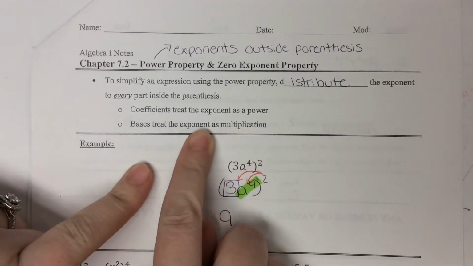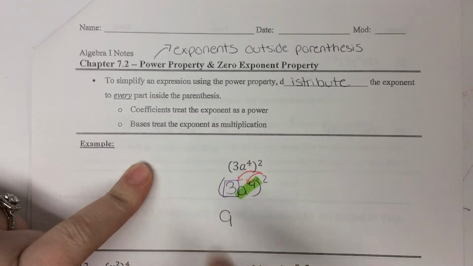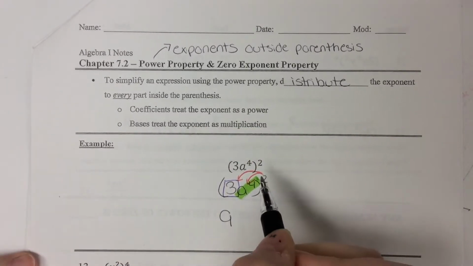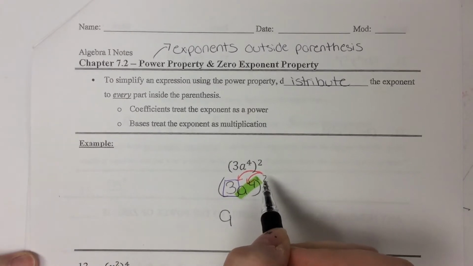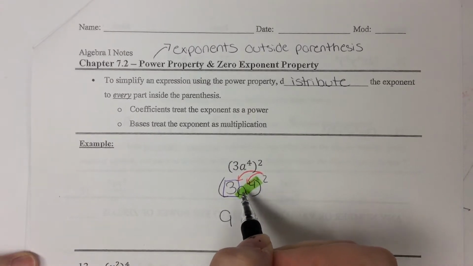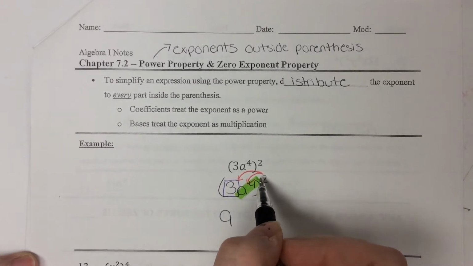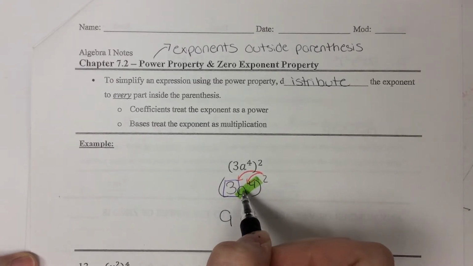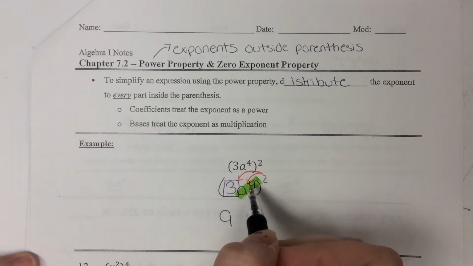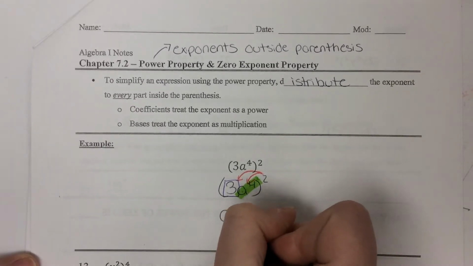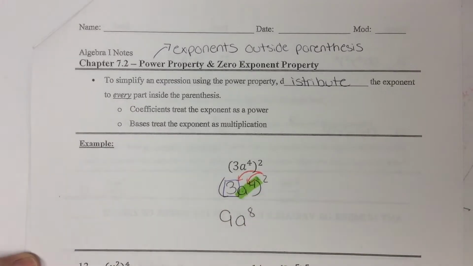Now this time you're going to be multiplying your exponents. So when I distribute this power of 2 inside the parentheses, you're going to have this exponent 4 times this exponent of 2. So that's going to be a to the 4 times 2, which is 8. So 9a to the 8th power.